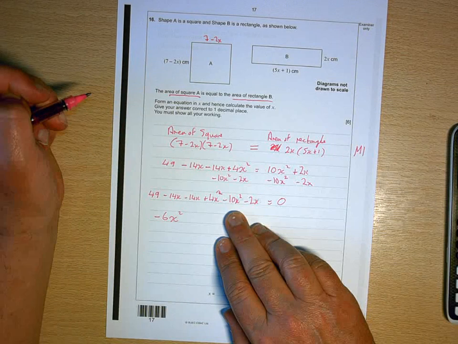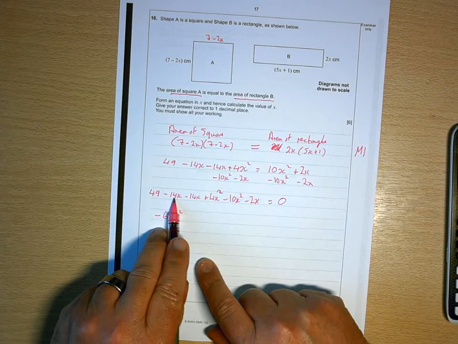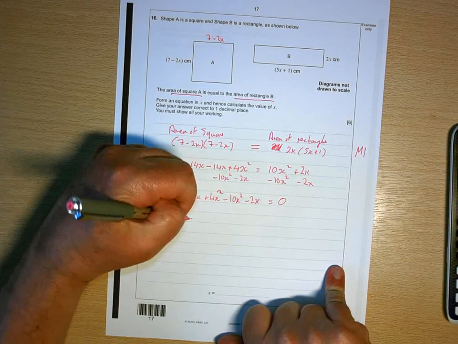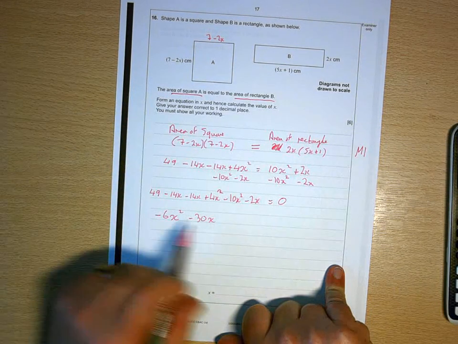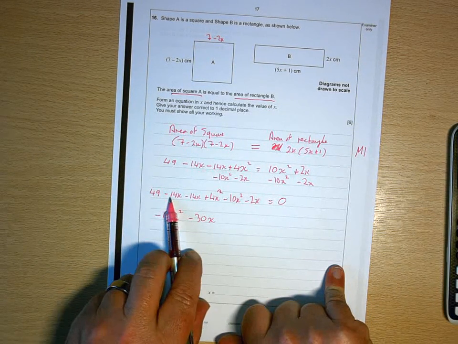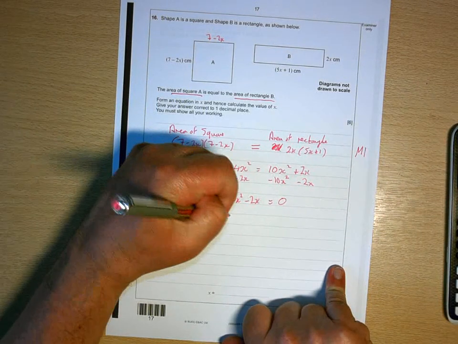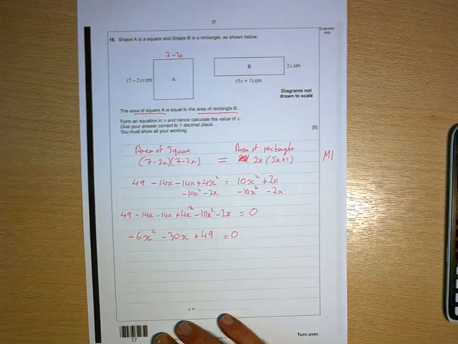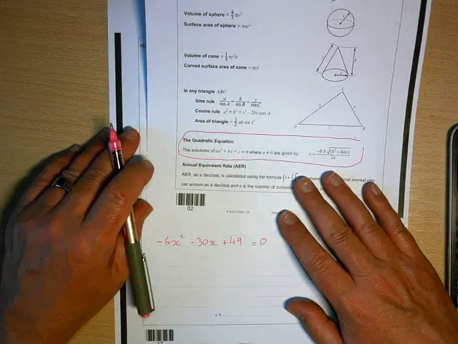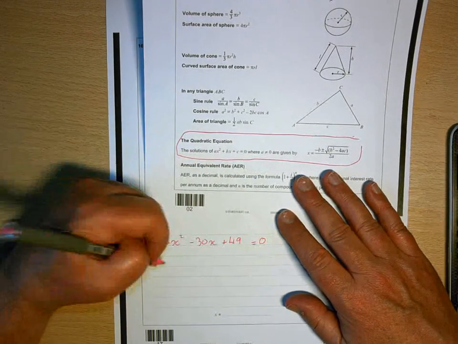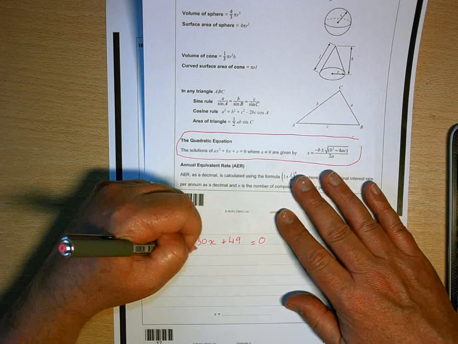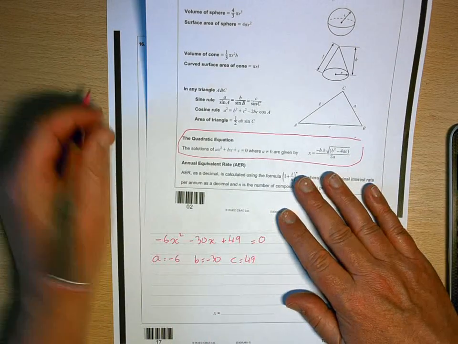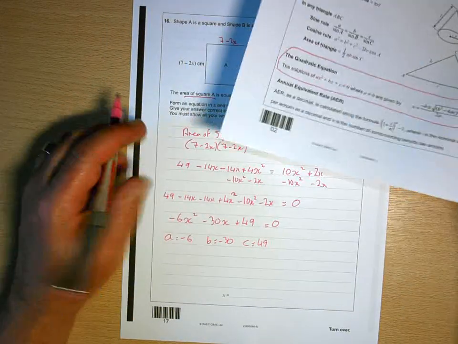Then I've got minus 14x, take away another 14, minus 28, take away another 2, minus 30x, and then number only, I just got 49. Everything else has got an x in it. Plus 49 equals 0. Now we look at my formula, and I can see that a is the number in front of the x squared, minus 6, b is the number in front of the x, and c equals 49. I've made a little box just to make my writing clearer.